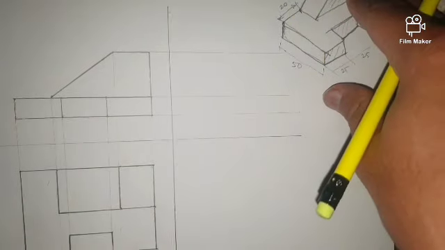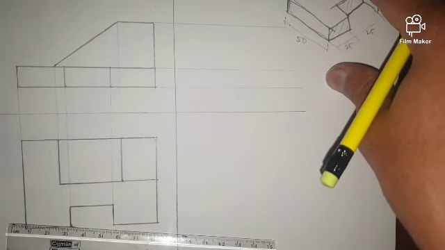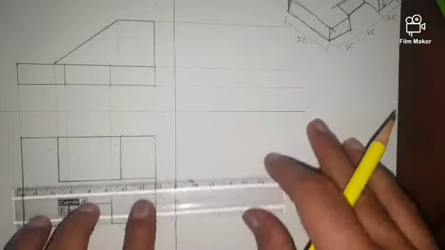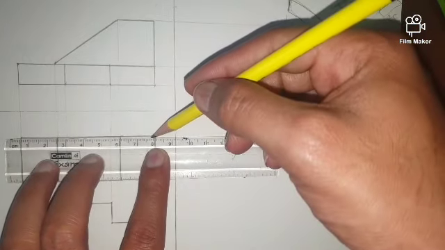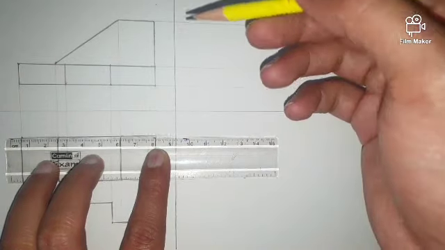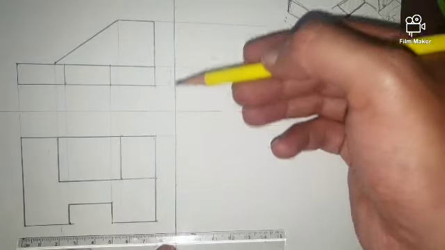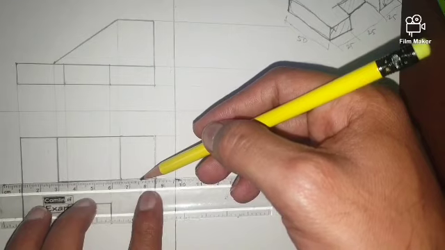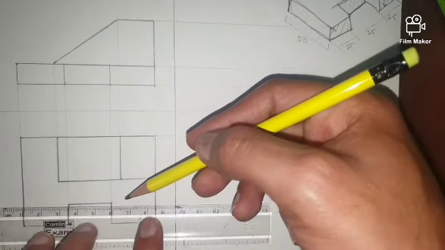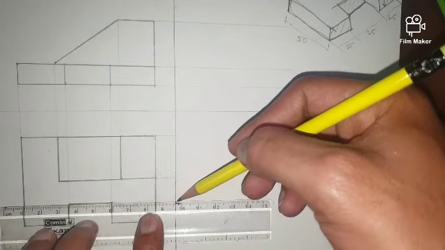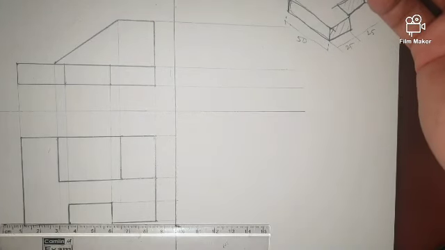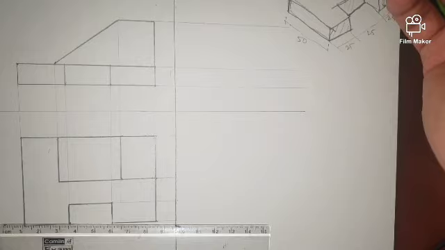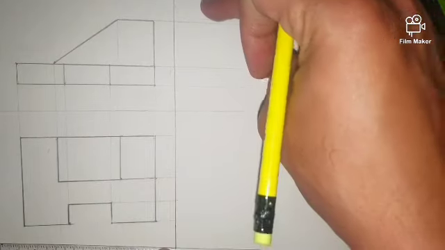For doing that, we have to project all the edges using thin lines up to this line. This is our reference line, so all the edges over here using thin lines, and then we have to project these lines over here.